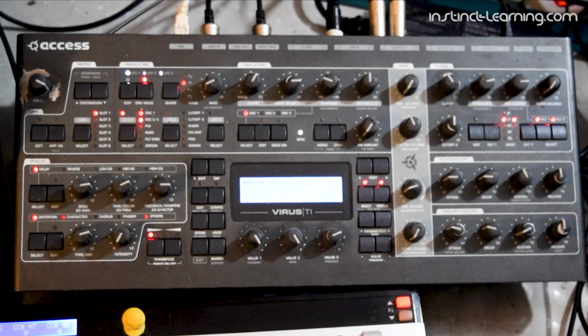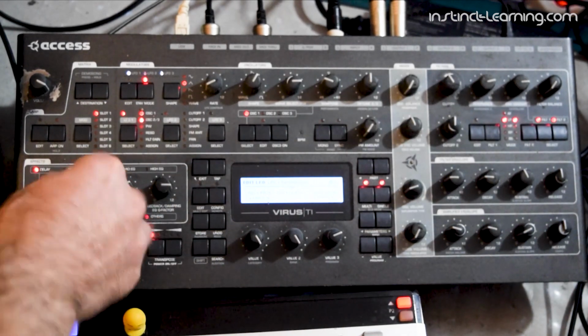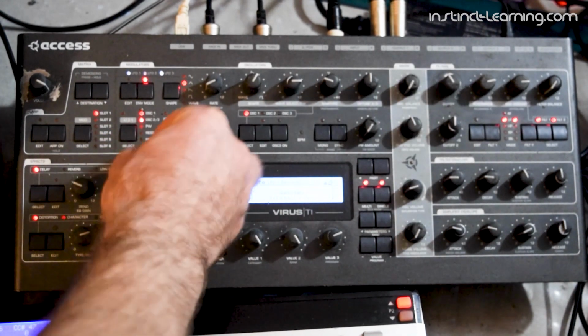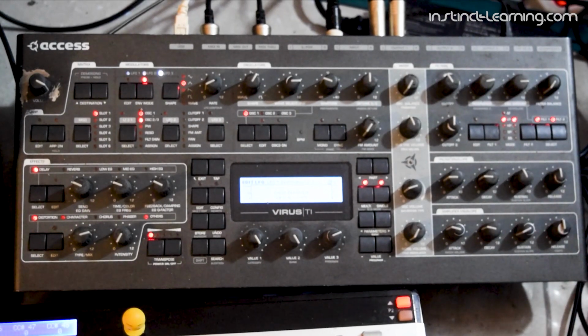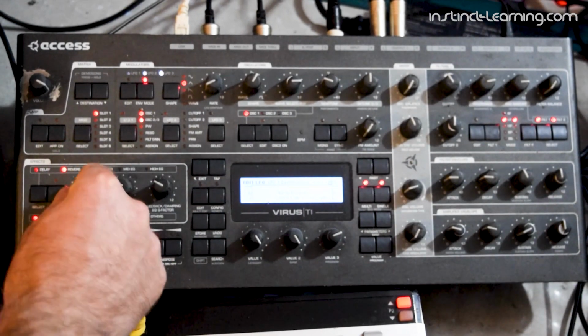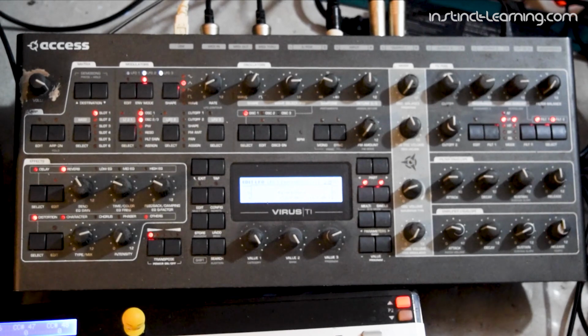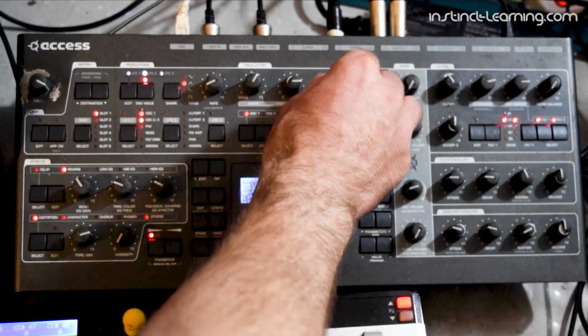So how can you make this uplifter a little bit more interesting? First of all, obviously there are effects. We can just activate a little bit of delay and maybe even a little bit of reverb. And it sounds already more interesting. So now let's try something else.